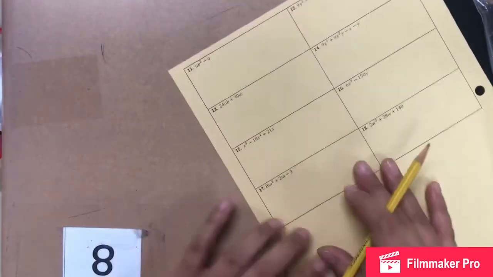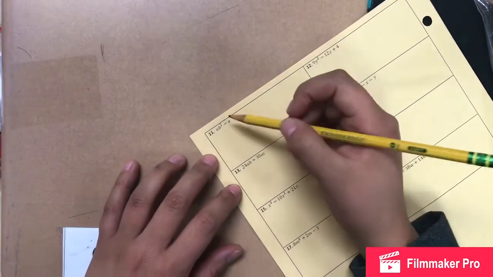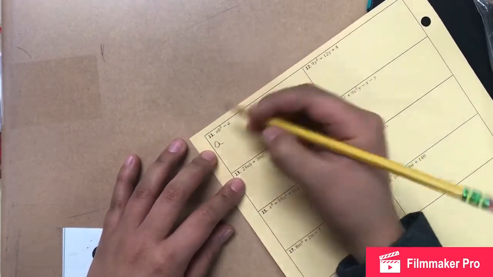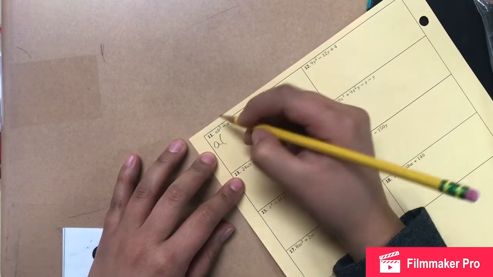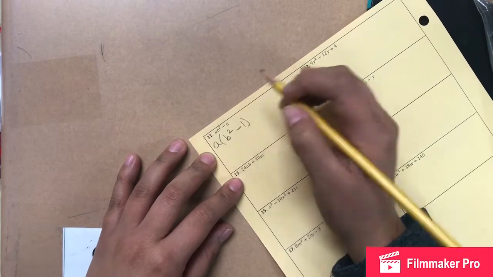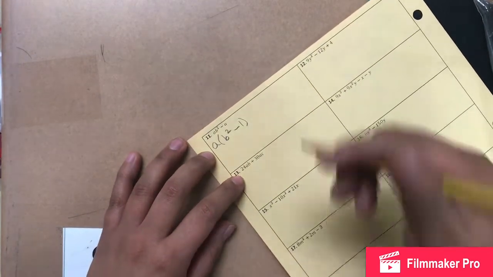Just getting more practice here. If I look at number 11, AB squared minus A have a GCF of A. So if I look at what's left, AB squared divided by A is B squared. Negative A divided by A is negative 1. And then it looks like there wouldn't be anything else.